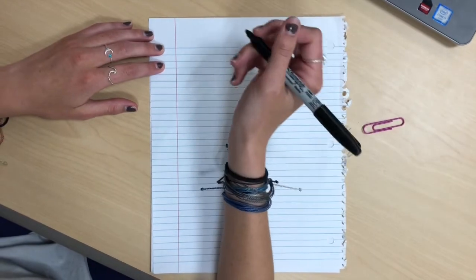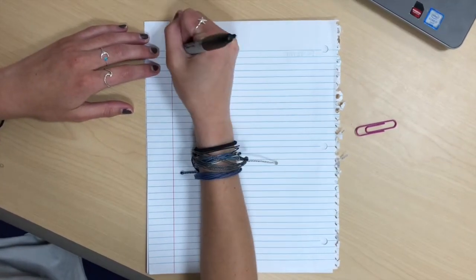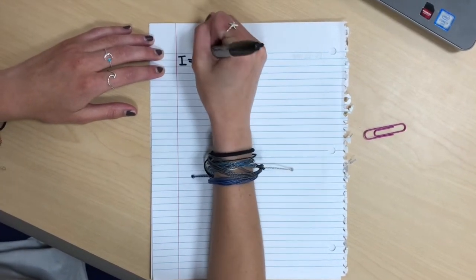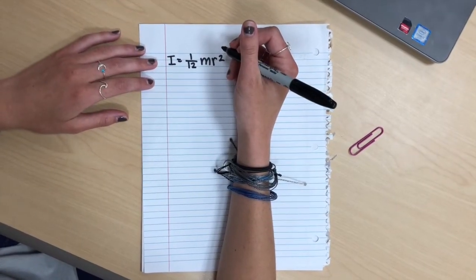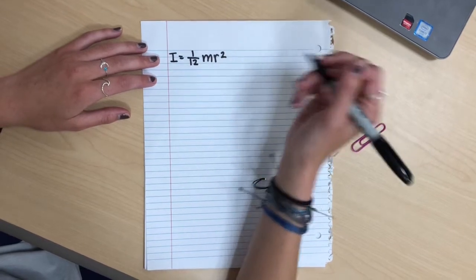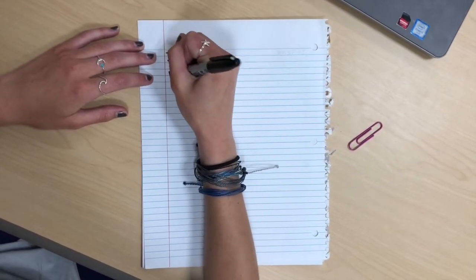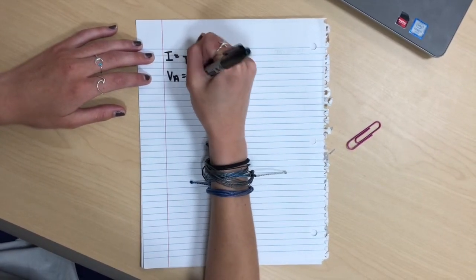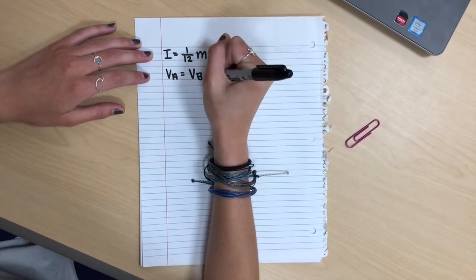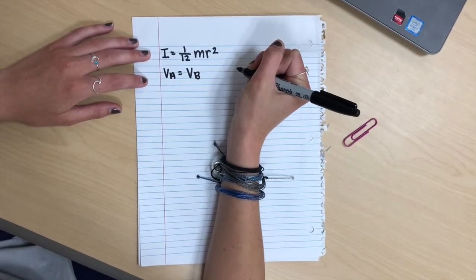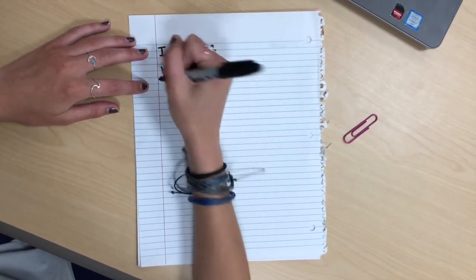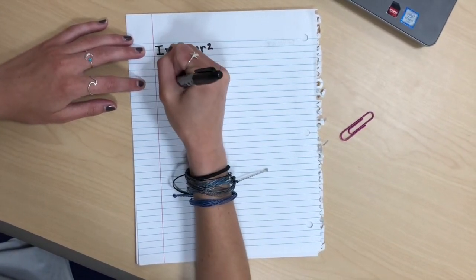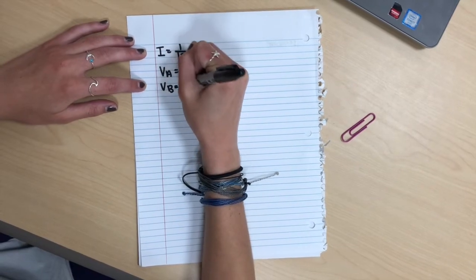First, we know that the moment of inertia for a cylinder is I equals 1/12 mr squared. Also, we know that since the two cylinders are connected by the same belt, they have the same velocity. This means that the velocity of A is equal to the velocity of B. Next, we know from past equations that the velocity is equal to the radius times the angular velocity, and this is true for both cylinders A and B.